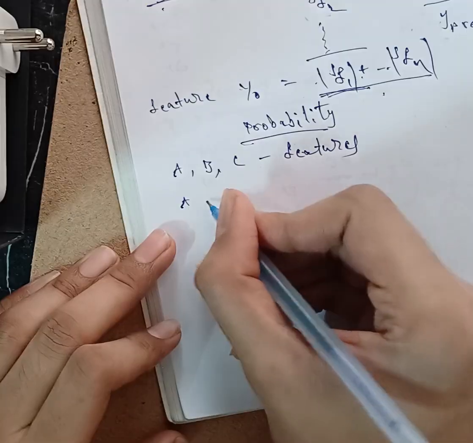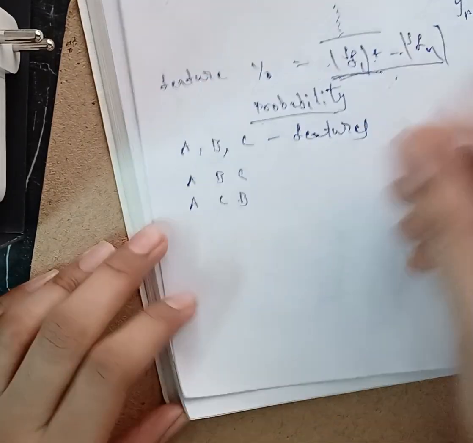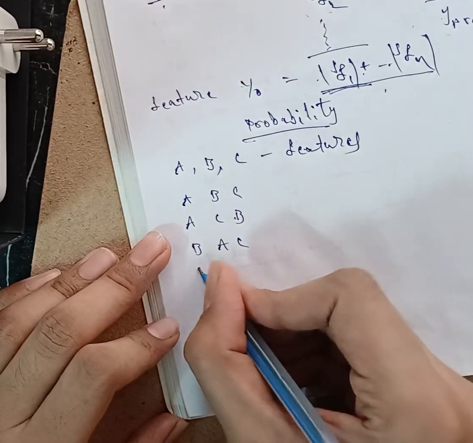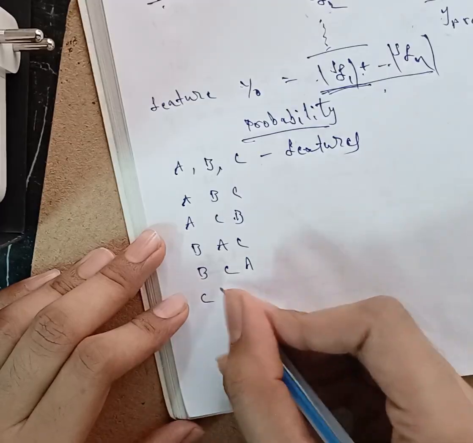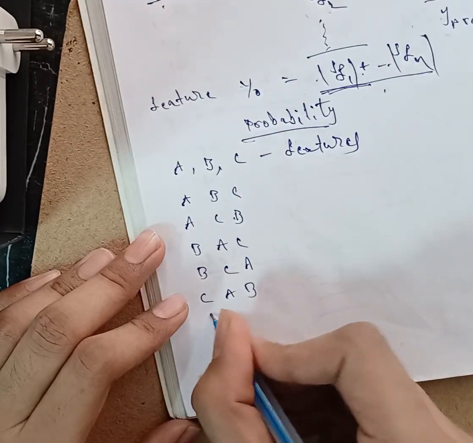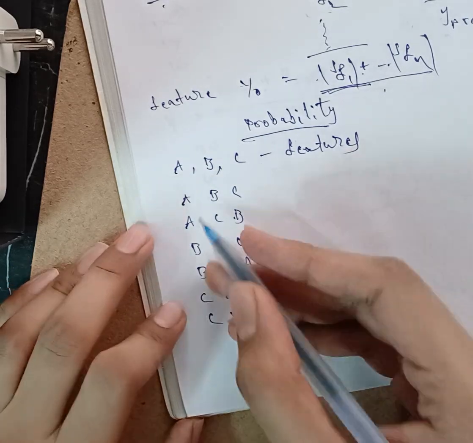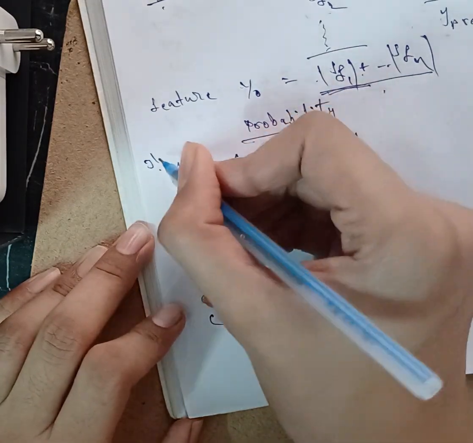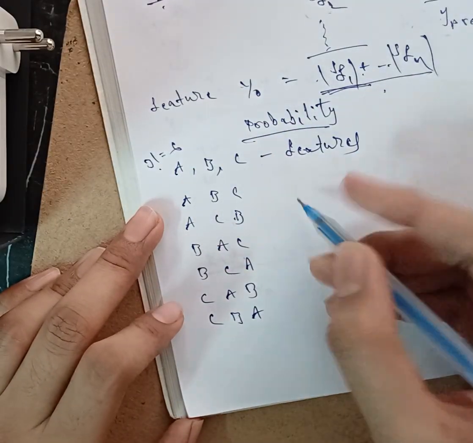Okay, a b c is one permutation, and a c b is one more permutation, and b a c, and b c a, and c a b, and c b a. So these are all the different permutations, right? So we will have 3 factorial permutations, that is equal to 6. So these are all the different permutations we have.